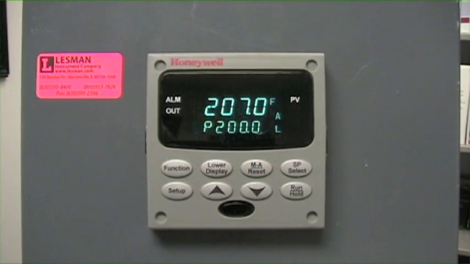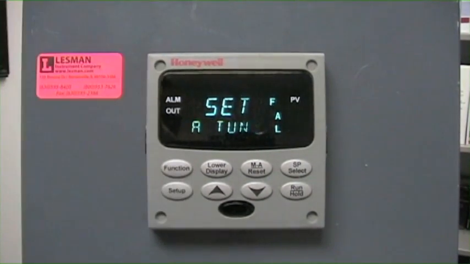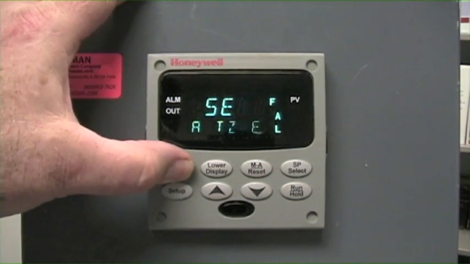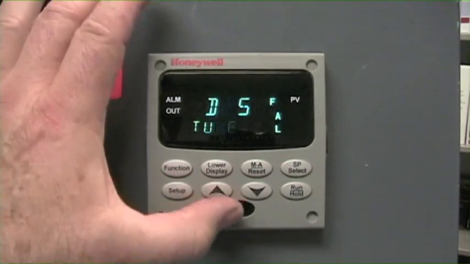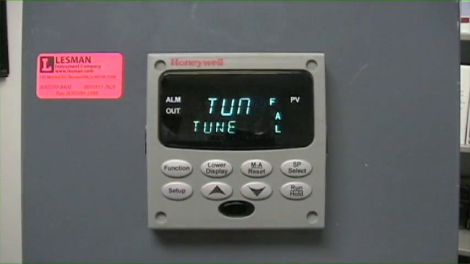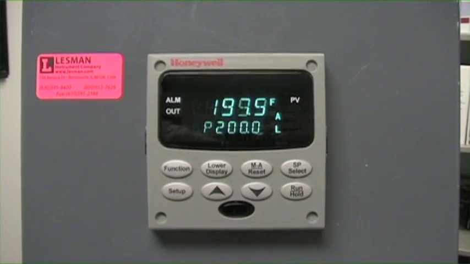The first task is to enable Accutune so that it can run. To enable Accutune, I press the setup key 3 times, 1, 2, 3, until it says A-tune or Accutune. And then I press the function key twice, past fuzzy, till it says tune on the lower display. DIS means disabled. Accutune is not enabled, it's disabled. I use the upper arrow key until it says tune. That enables auto-tune. The lower display key brings the controller back to operational conditions.